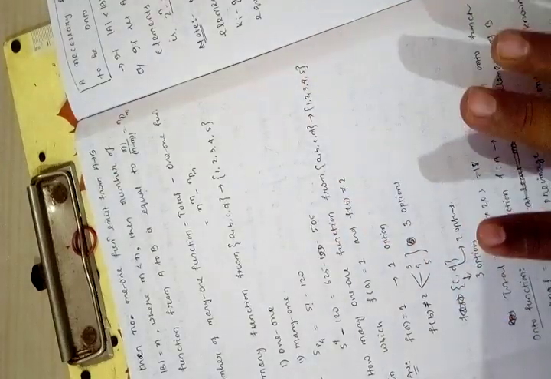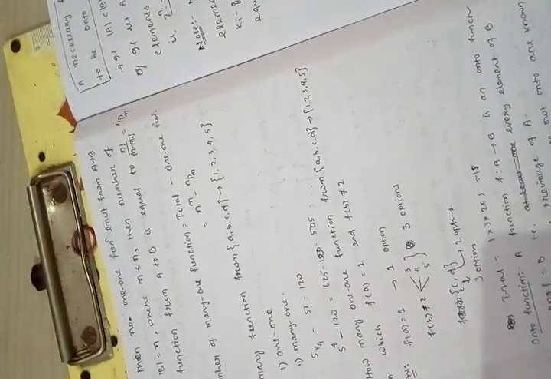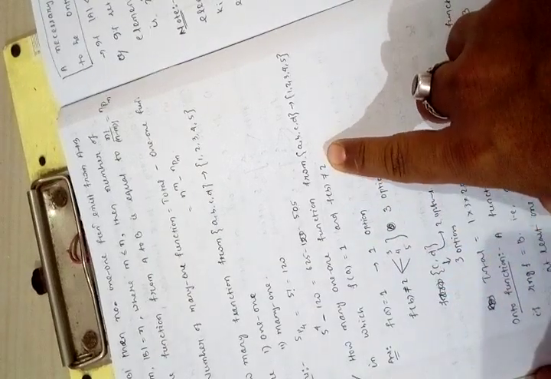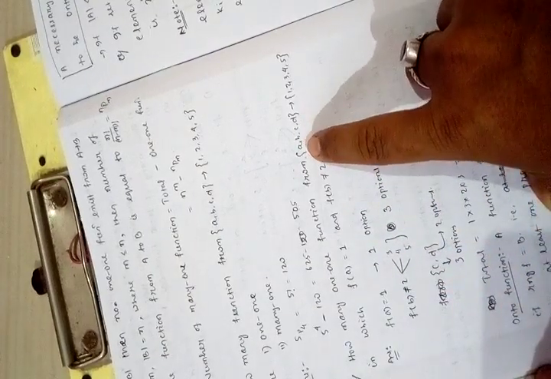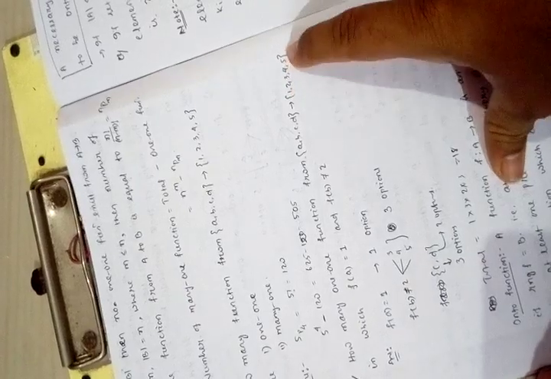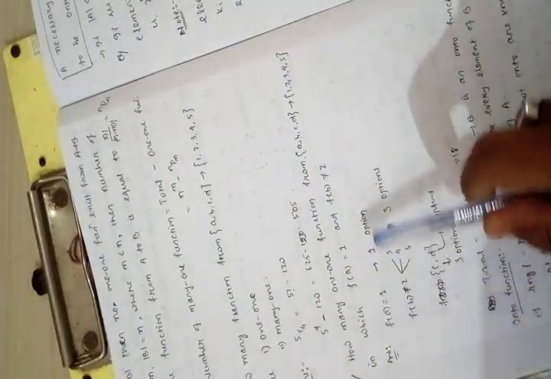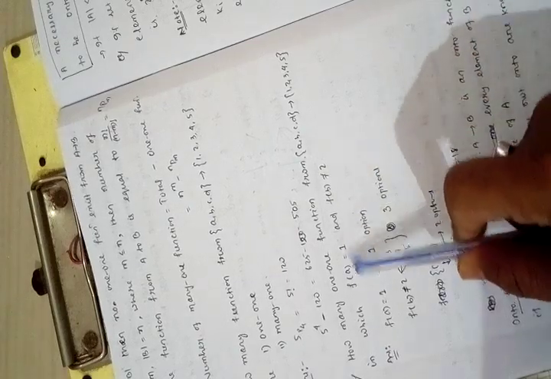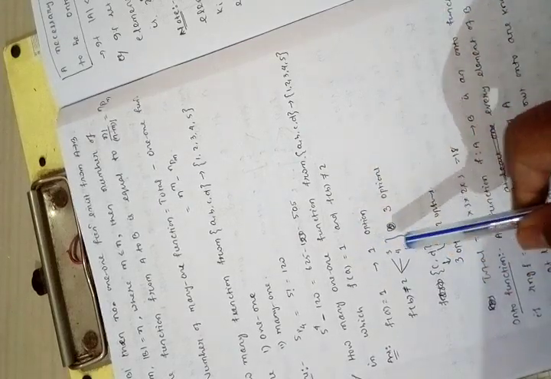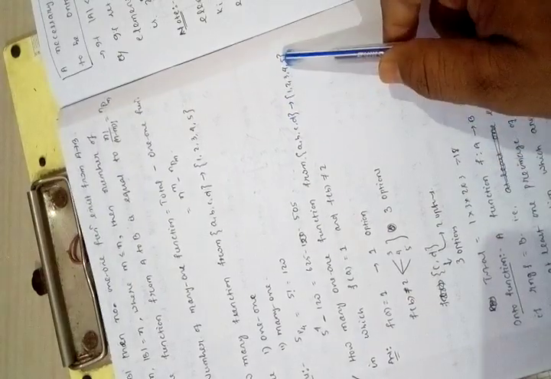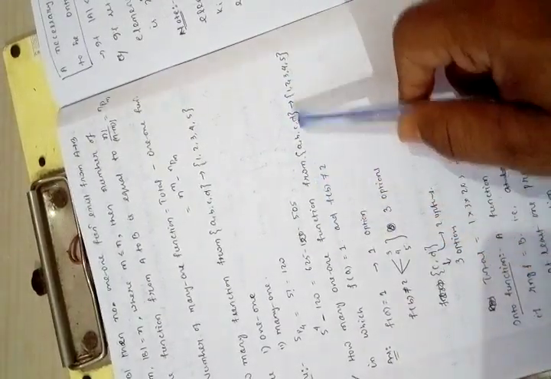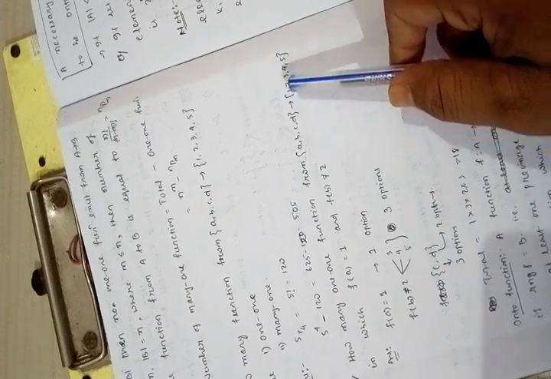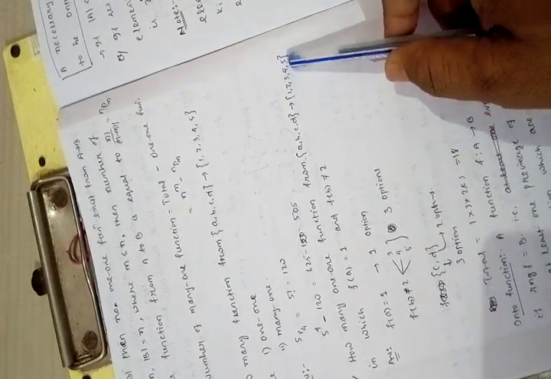How many one-one functions have f(a) equal to 1 and f(b) not equal to 2? Here set A is {a, b, c, d} and set B is {1, 2, 3, 4, 5}. Here f(a) equals 1, that is only one option, and f(b) is not equal to 2, and since 1 is already used, f(b) has the remaining 3 options out of 1 2 3 4 5, that is 3, 4, 5.